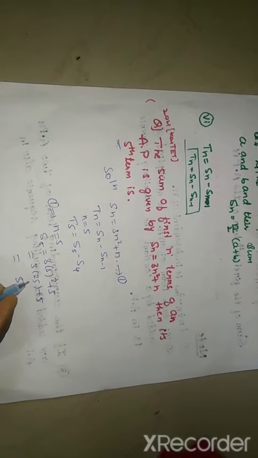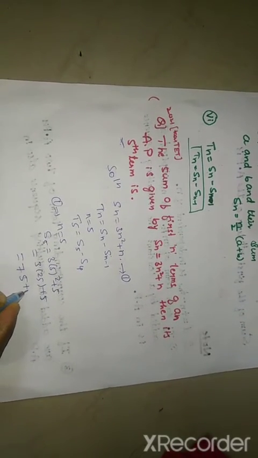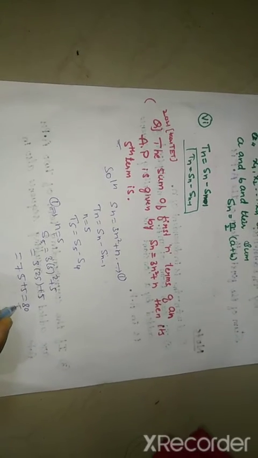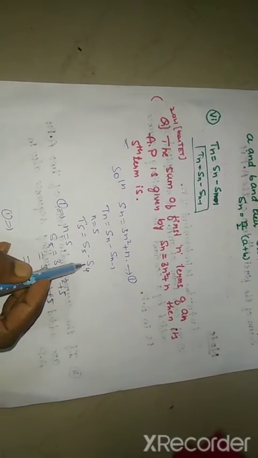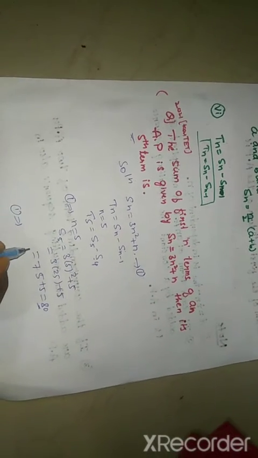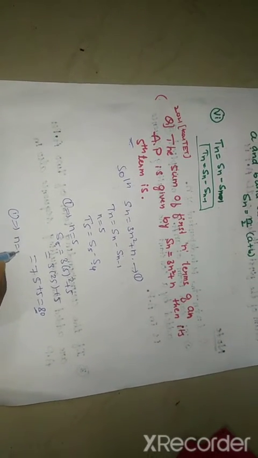15, 1 carry, 675 plus 5. That is equals to 80. So again, I want S4, so I will put n is equals to 4.